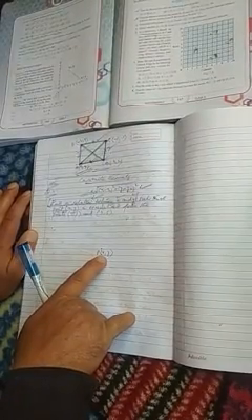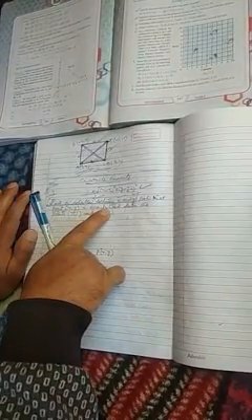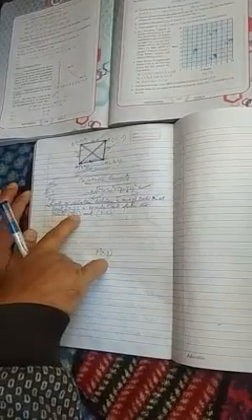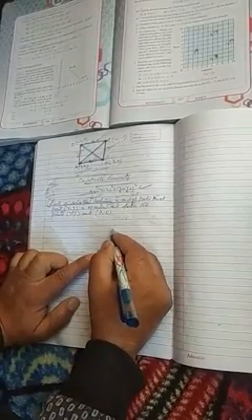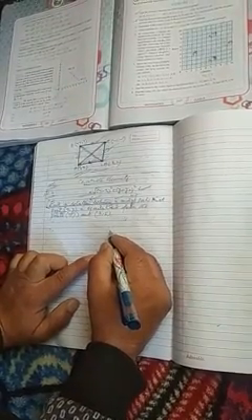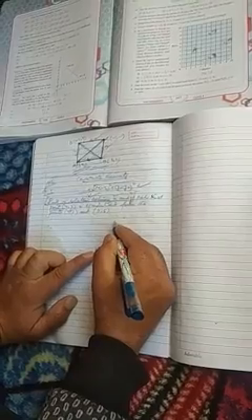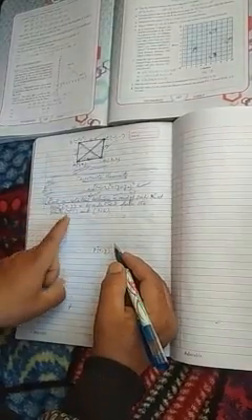Equidistant means equal distance, so the distances from P to both given points should be equal.